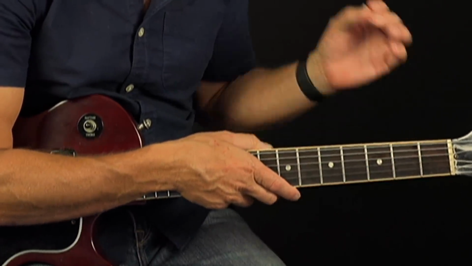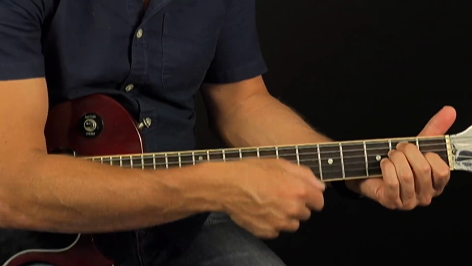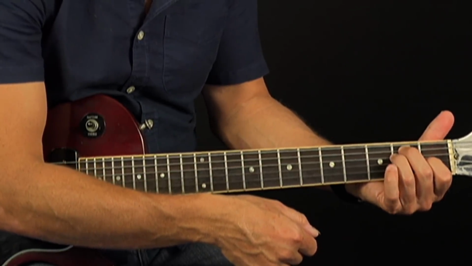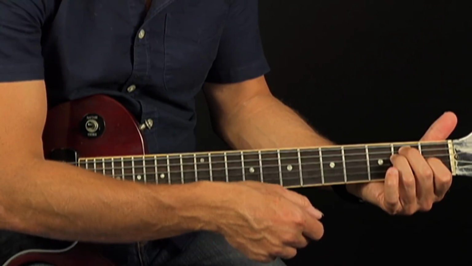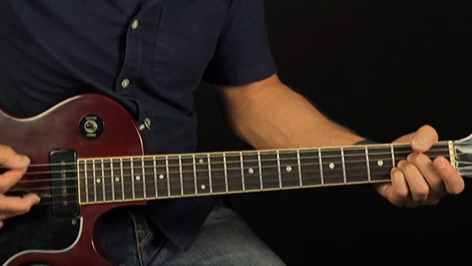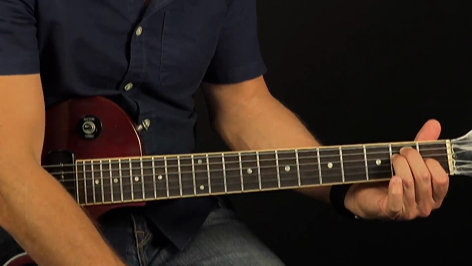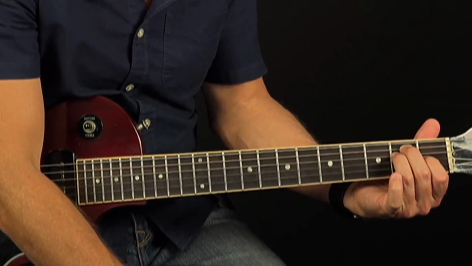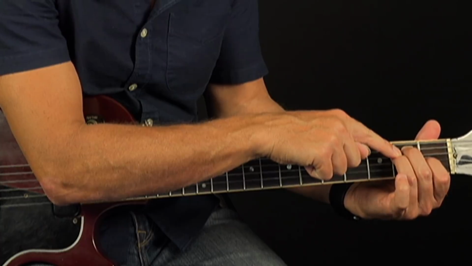Okay? Have you ever played an E7 chord? You have if you've played Folsom Prison Blues, right? That one chord there right before. So here's an E. That's E major. Here is E7, also known. So what I'm doing is I'm just lifting my ring finger up.